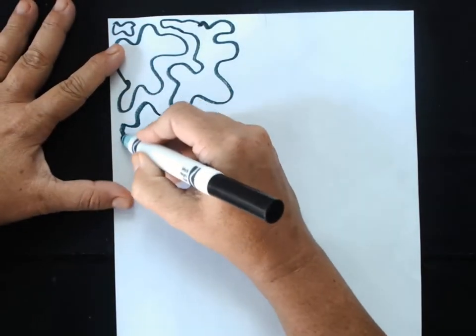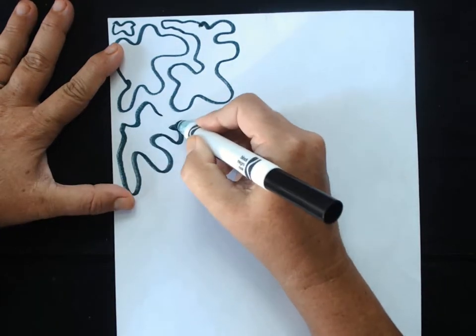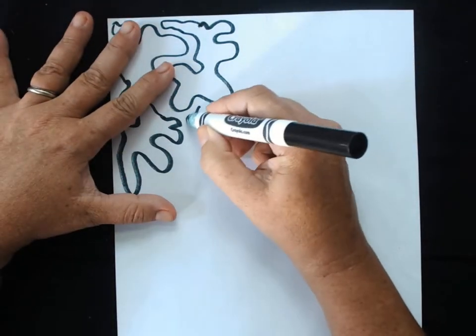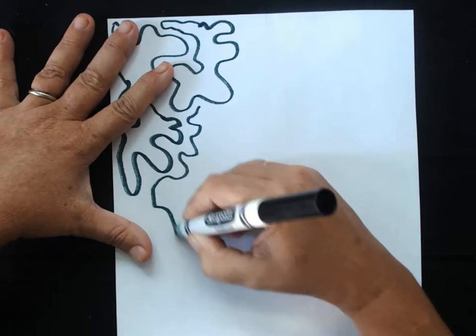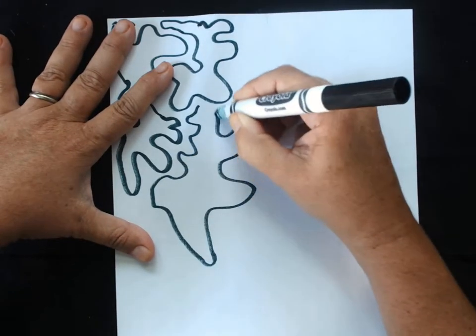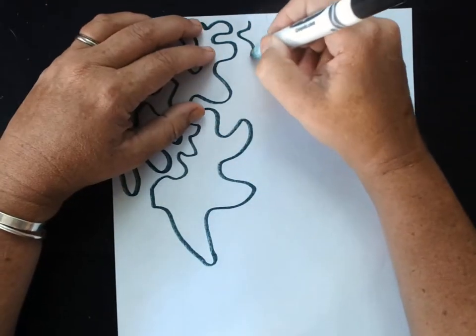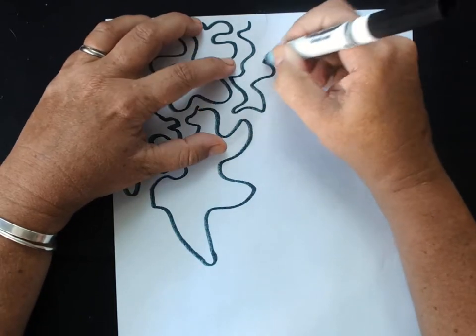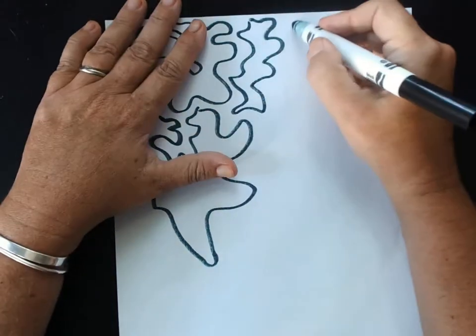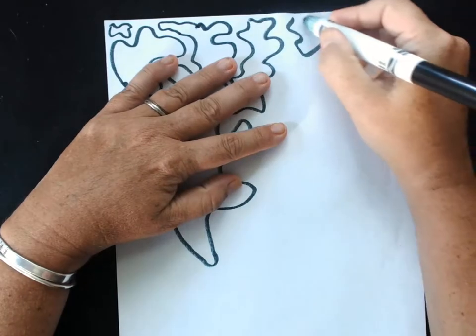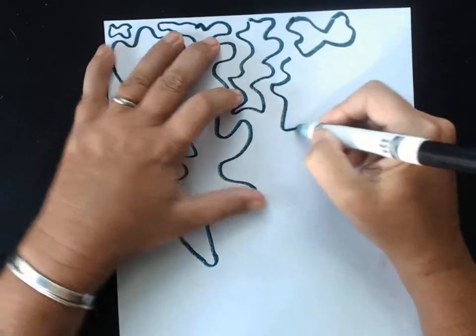And these can be big. If you want them to be small, it's a little bit more challenging, or if you want this to be easier, you can make a really big one. It's entirely up to you. If you want to do small, again, that's more challenging. So I'm going to fill in my space, and make sure they don't touch.